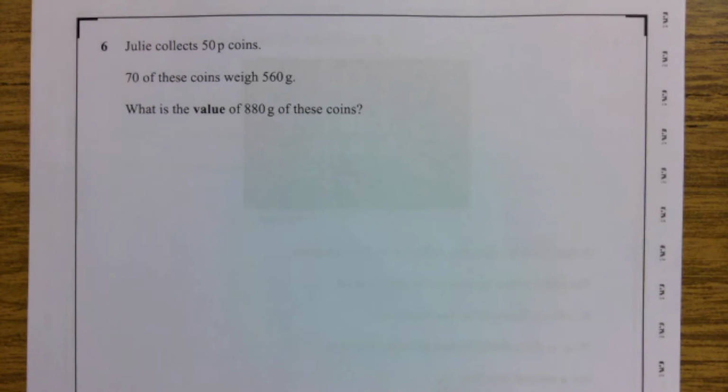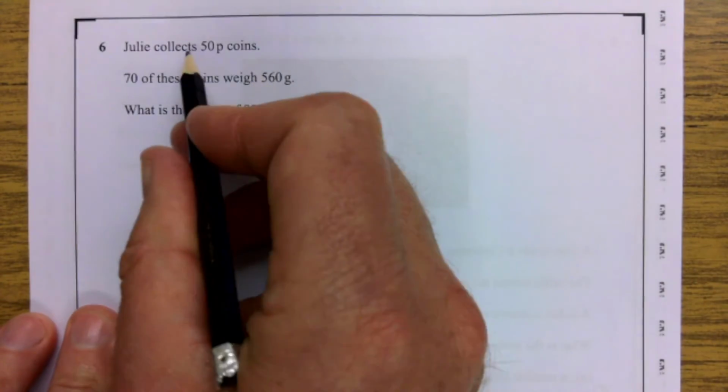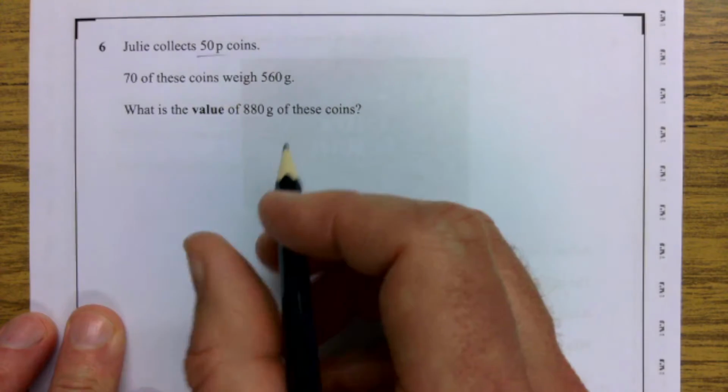Question 6. Julie collects 50p coins. 70 of these coins weigh 560 grams. What is the value of 880 grams of these coins? Okay. Let's see. So it's 50p coins, that's alright. We'll worry about the 50 in a wee second. So 70 of them weigh this.